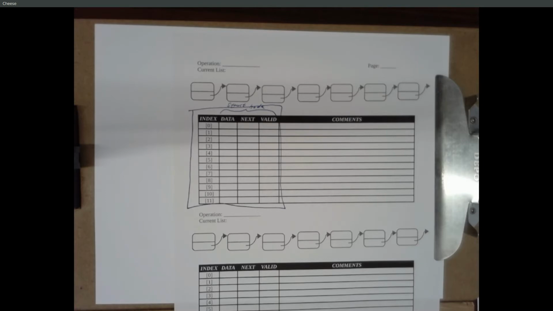So this is basically saying that all of these cells are available for use, which is important because there's always some value in these memory locations, and they might be zeros, they might be non-zeros, they might be ones, in which case it would look like this was part of our list. So we set all those valid fields to 0.